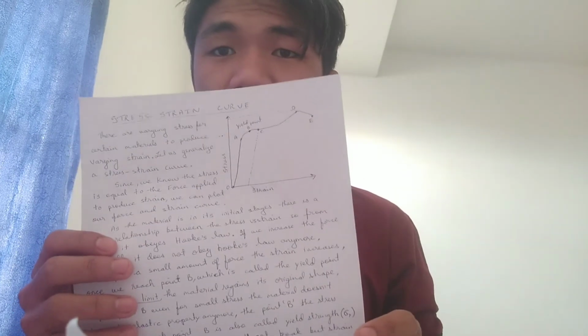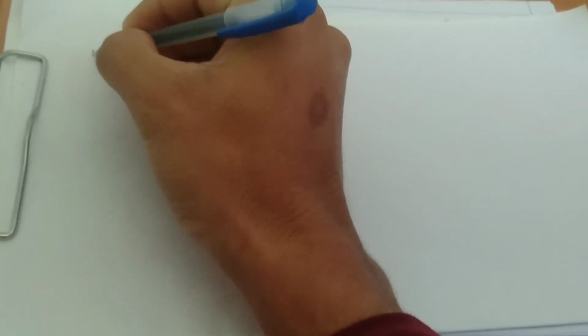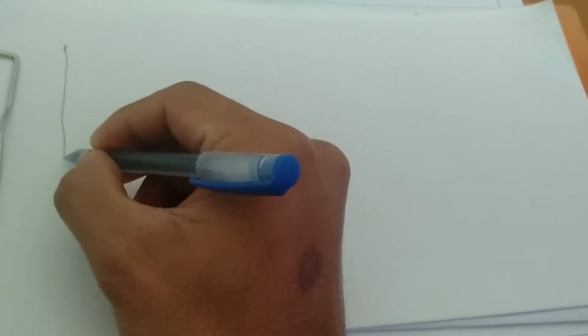So here is my graph. This looks like the stress strain curve, which is really hard to understand, but let me simplify it for all of you. Now this is the fun part. I'm gonna just draw two straight lines.